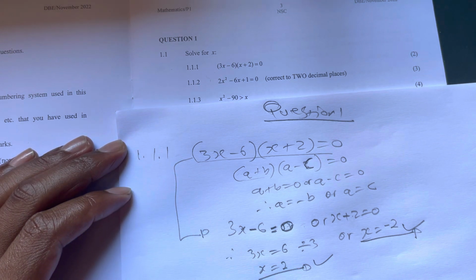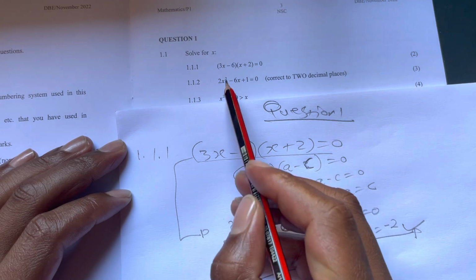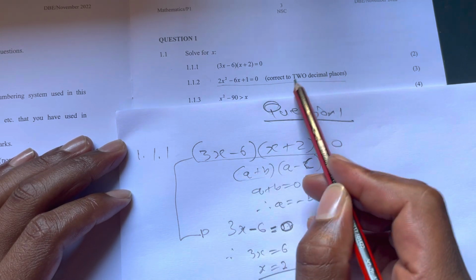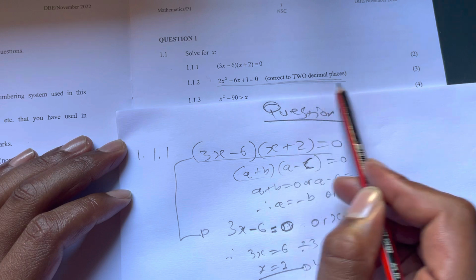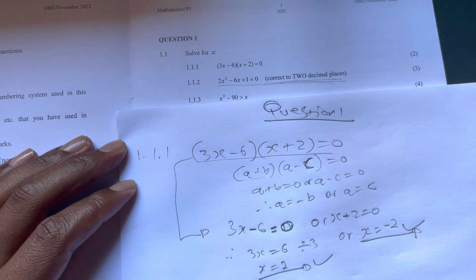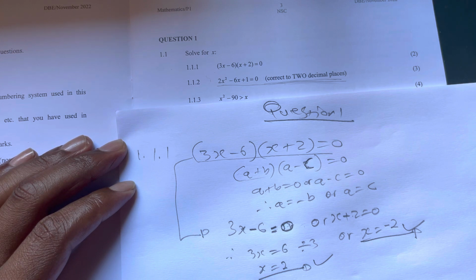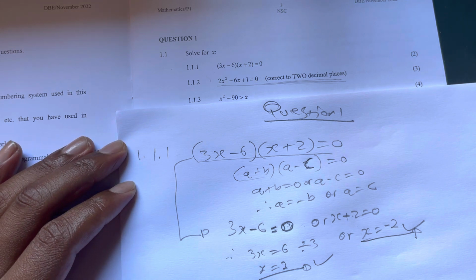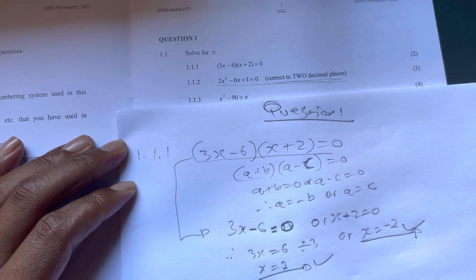Now let's go to 1.1.2. So when you see a question like this and then they normally say correct to 2 decimal places, you will have to use the quadratic formula. Okay, so you have 2x squared minus 6x plus 1 equals to 0. Therefore x equals to minus b plus minus square root of b squared minus 4ac all over 2a. Okay, so this is given there at the back of your formula sheet.